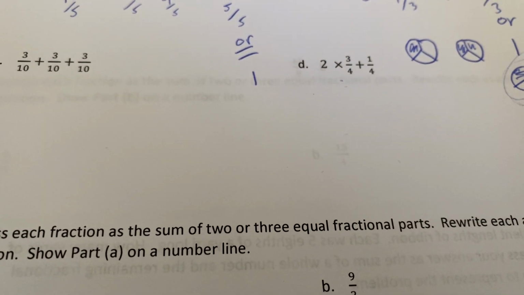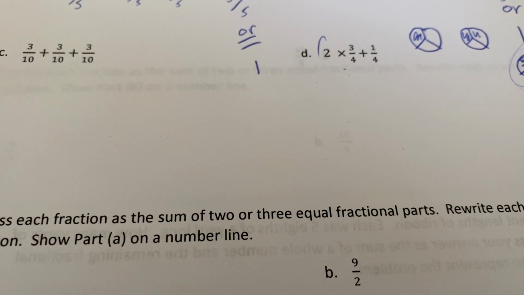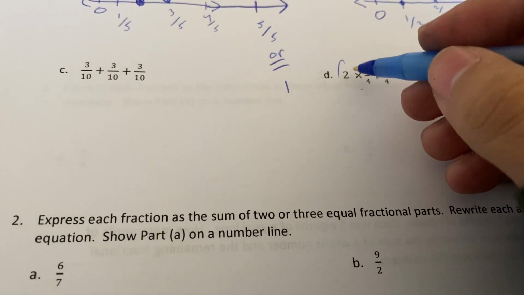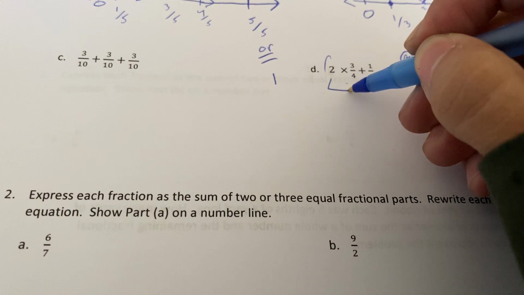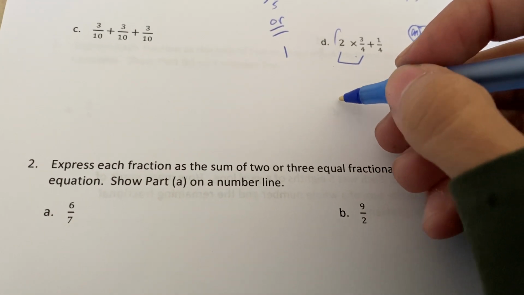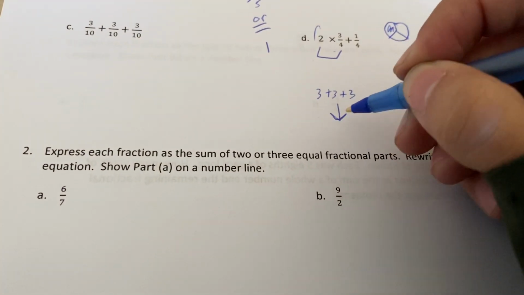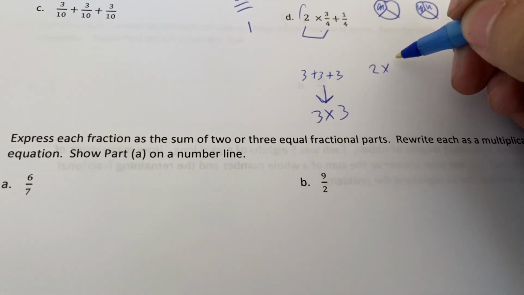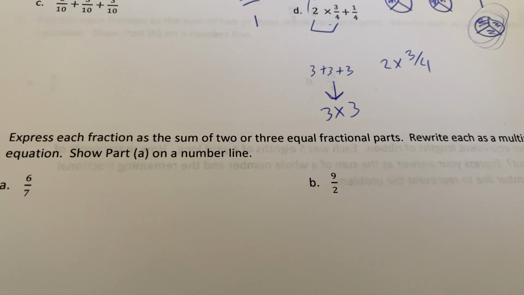Okay? Now let's work on this one right here. This one looks hard, but guess what? We did this one already before, except this time we just have fractions. If we have 2 times 3/4, well, I can rewrite this as how? Well, remember, for our last example, we had 3 plus 3 plus 3, and we wrote that as 3 times 3. But let's say we have the opposite now. Let's say we have 2 times 3/4. What's another way we can rewrite that?